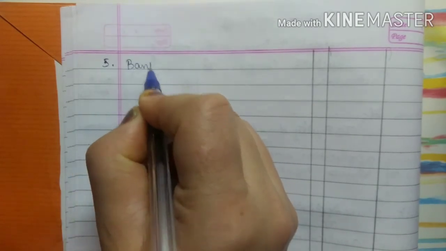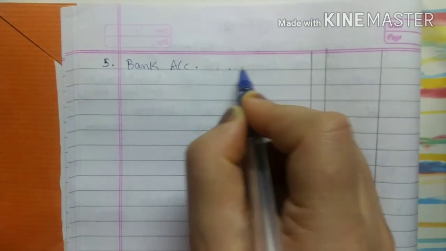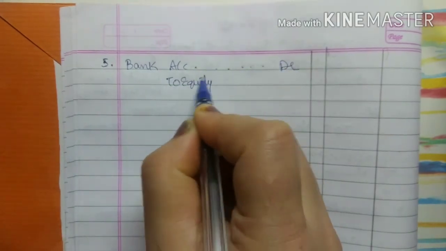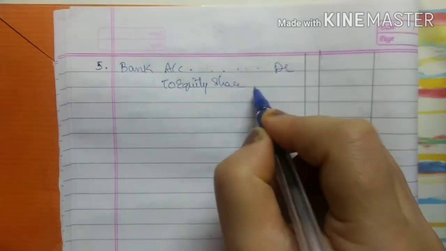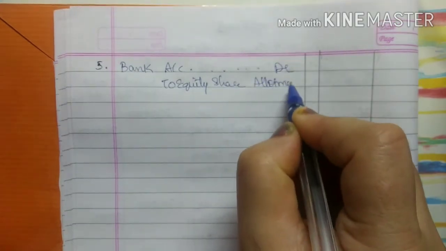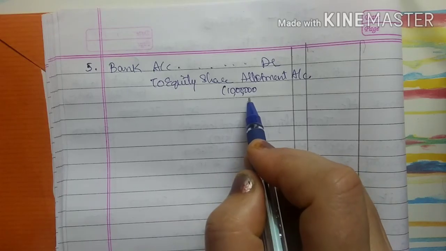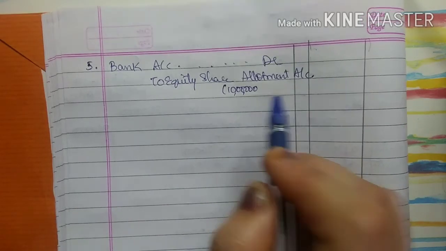So the entry will be bank account debit to equity share allotment account. Now see, on allotment we were supposed to receive 10 lakh rupees, 40 plus 10 premium, right?